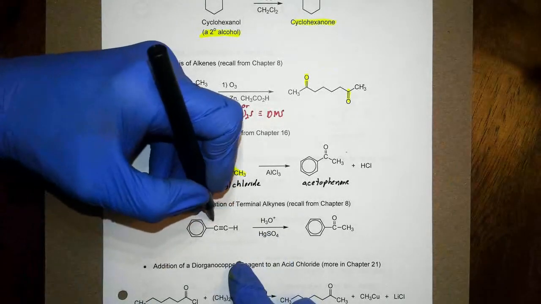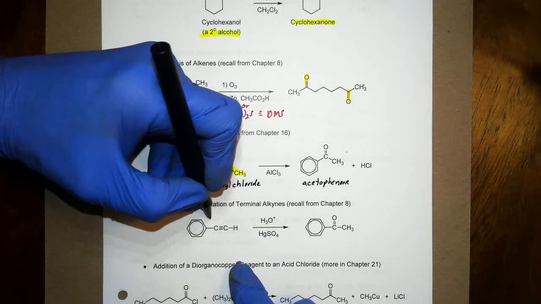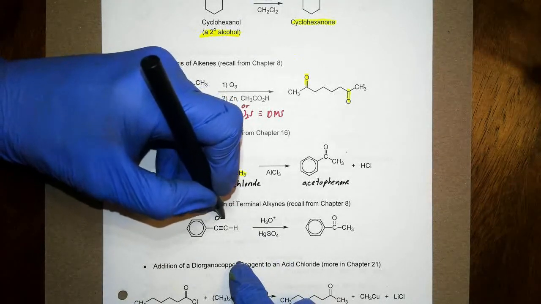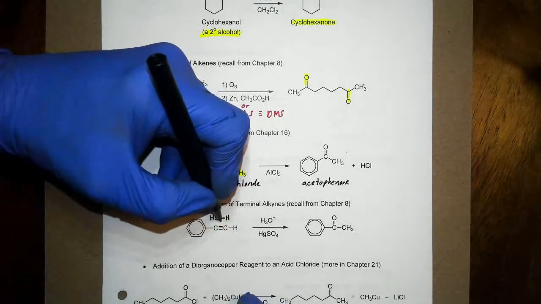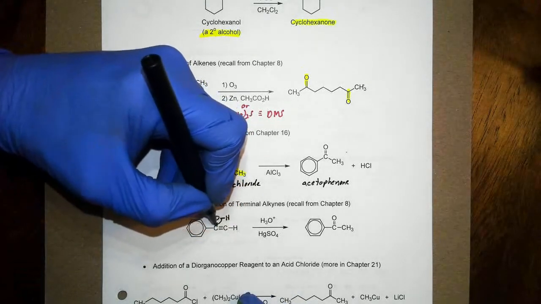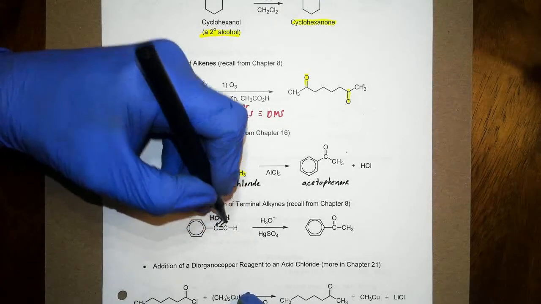And the way you would do this one, this is a mnemonic, simply to draw a structure of a water molecule immediately above the triple bond. And this is not a mechanism, this is just a mnemonic. And place that OH on this carbon, and place that H on that carbon.